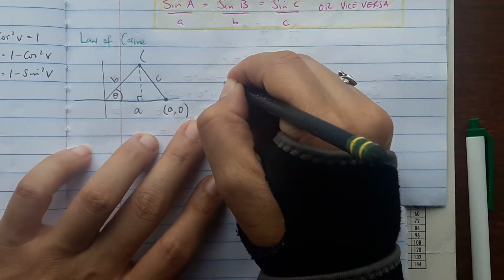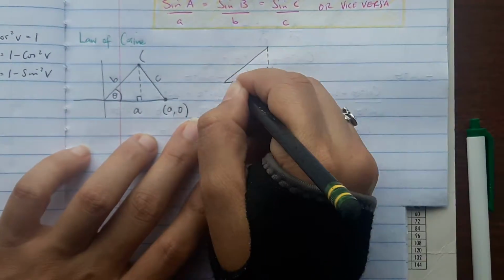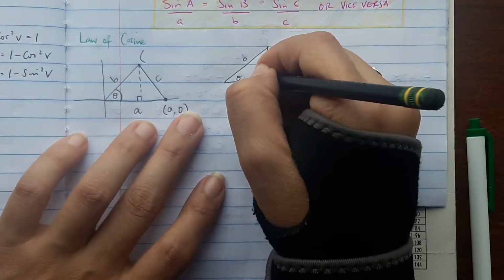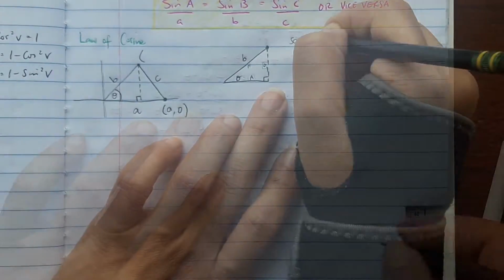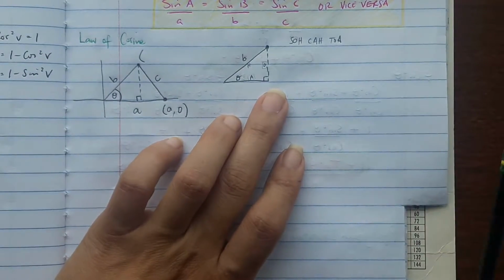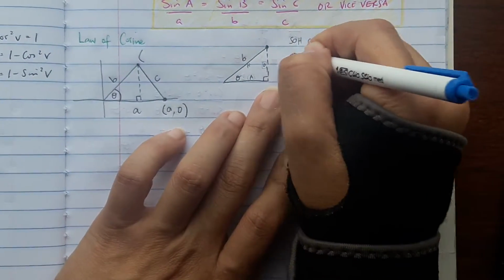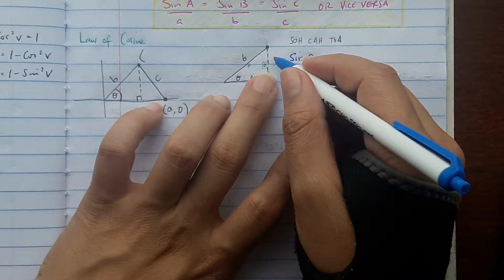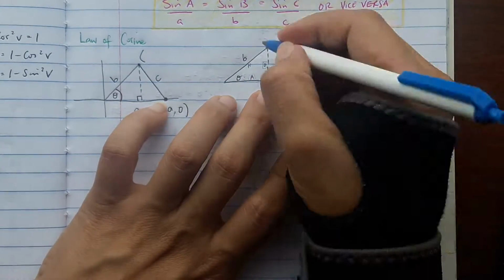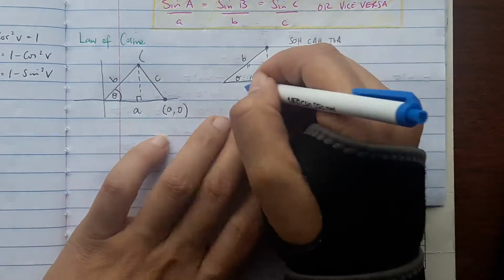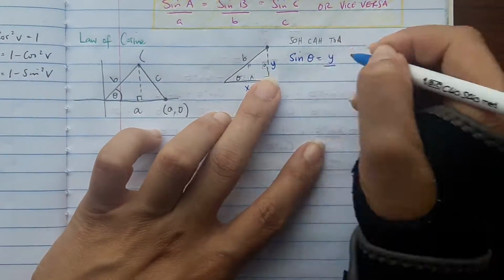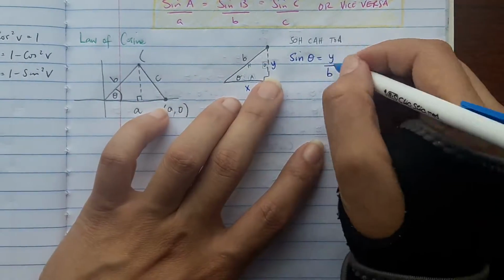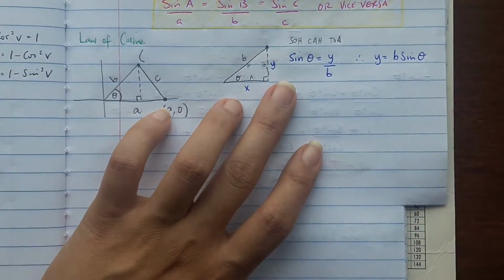To find out that height, I'm going to draw that perpendicular line triangle by itself so that I don't confuse you. Label the same as before, and now I'm just finding out what those are. So using SOH CAH TOA once more, I'm going to find the distance on the x and the distance on the y. So let's say sine theta is what? y, which is opposite, over hypotenuse, which is b. So sine theta is y over b. Make y the subject so I can know what the height is. So multiply both sides by b. So you're going to get y equals b sine theta.